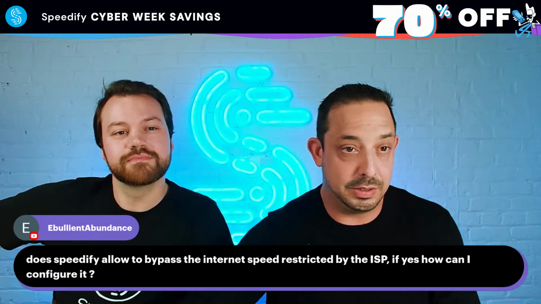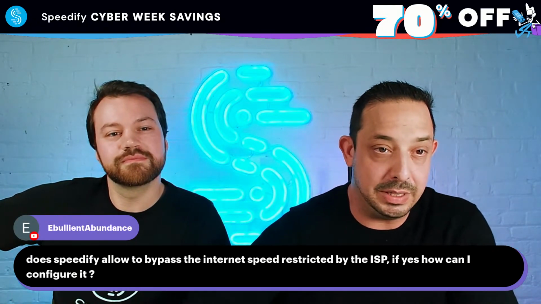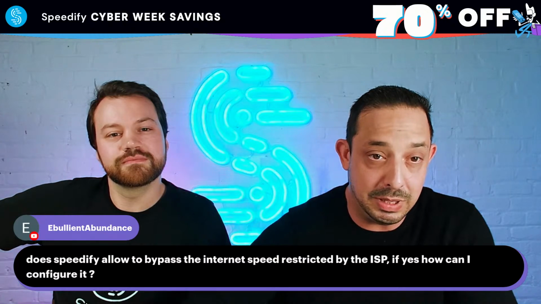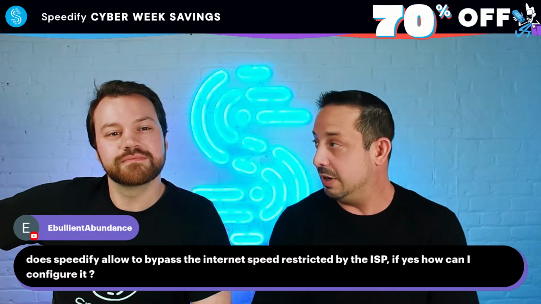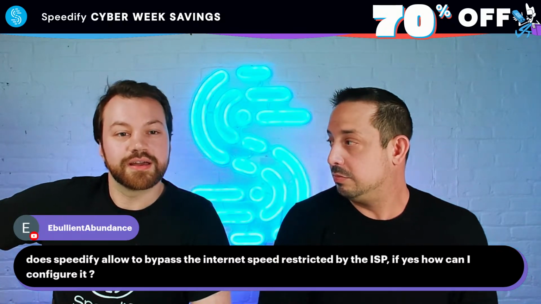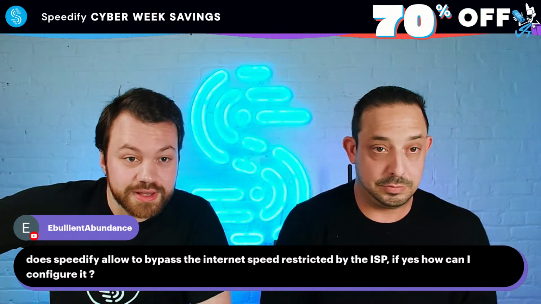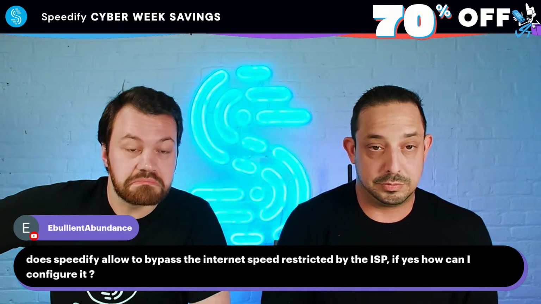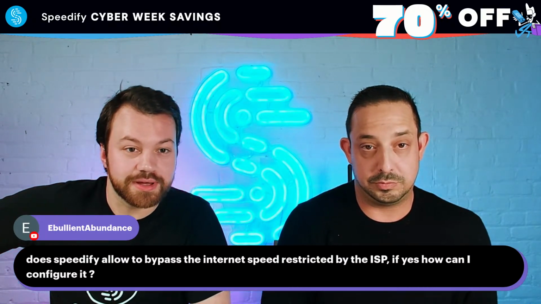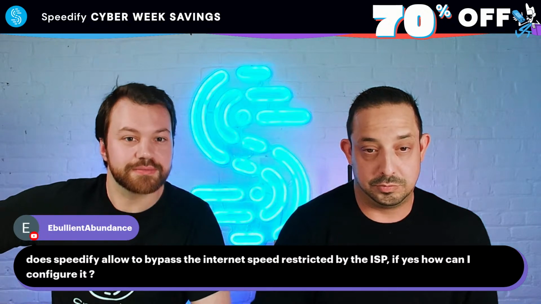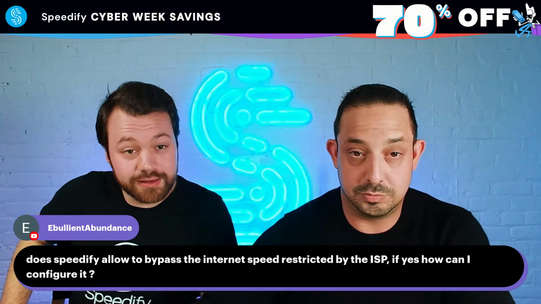Let's see. Does Speedify allow you to bypass the internet speed restrictions by the ISP? If yes, how can I configure it? Do you know, Will? Not so sure what you mean by that. You mean throttling?